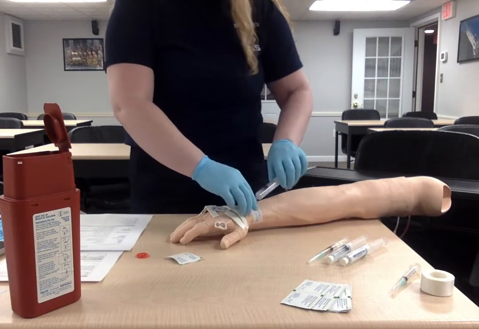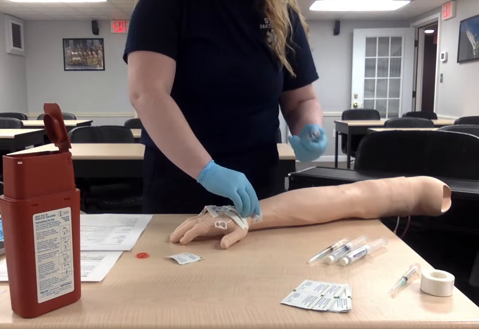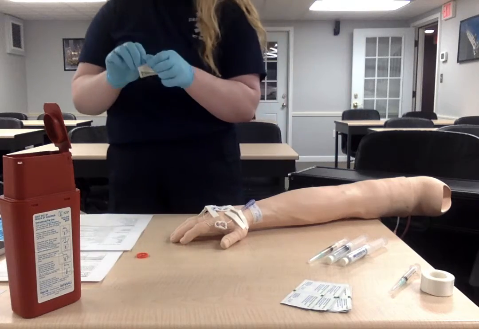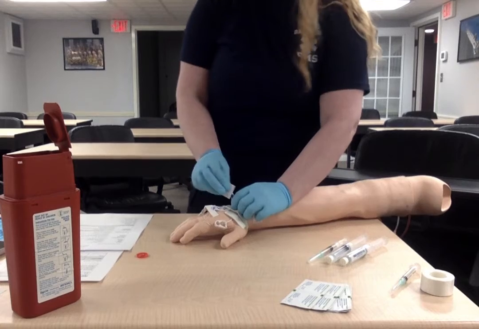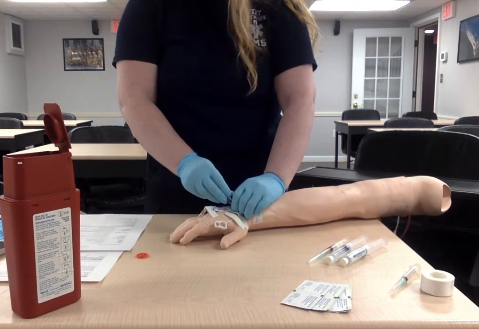So at this point, we've made sure that the line's patent, no swelling, no redness. We're going to discontinue this. We can throw that flush out. And now we're going to take another alcohol prep pad, and again, clean like we did before for roughly a minute, just to make sure that everything's sanitized the way it needs to be.